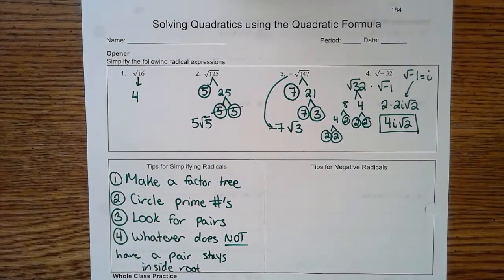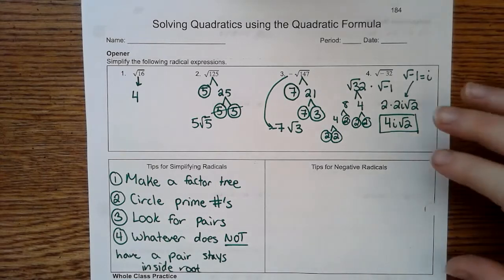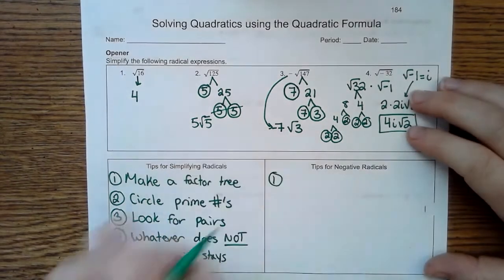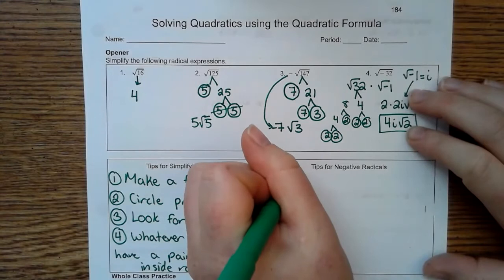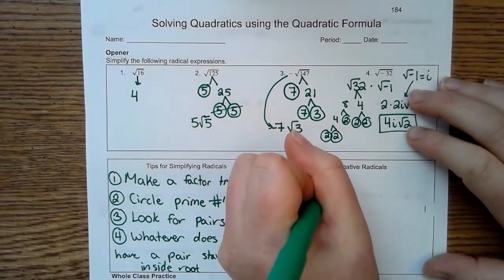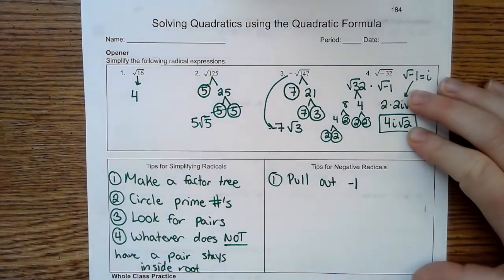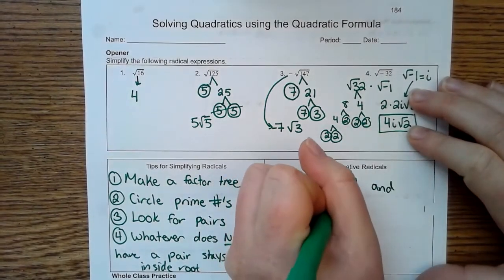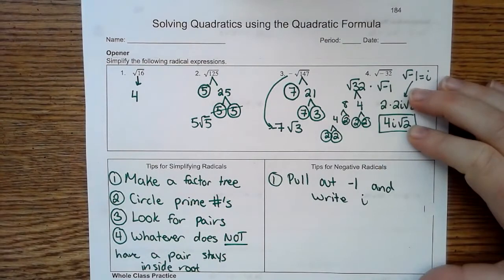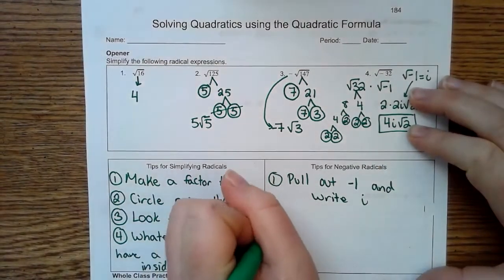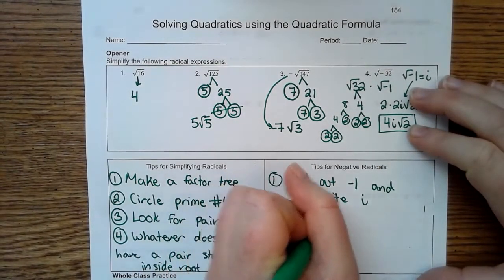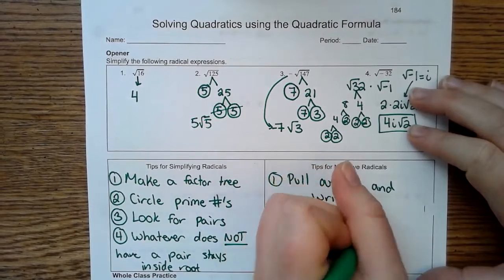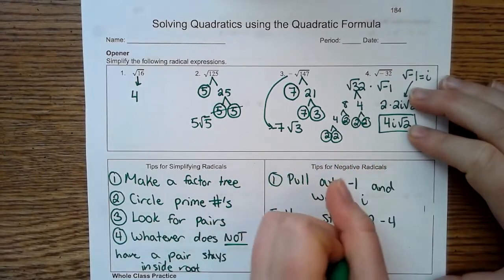Okay, so my tips for negative radicals, it's one step different. So step 1, pull out -1 and write i. And then follow steps 2 to 4.